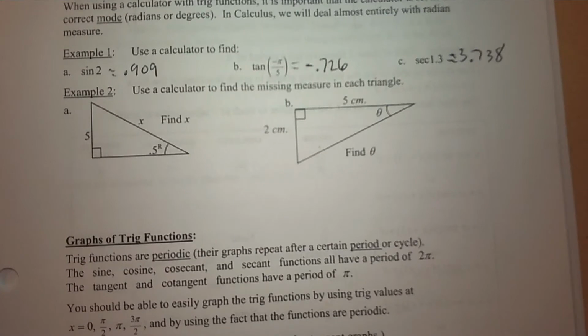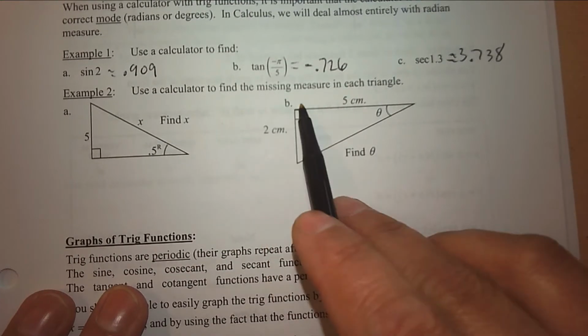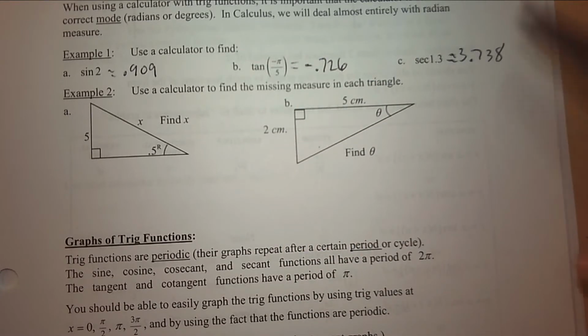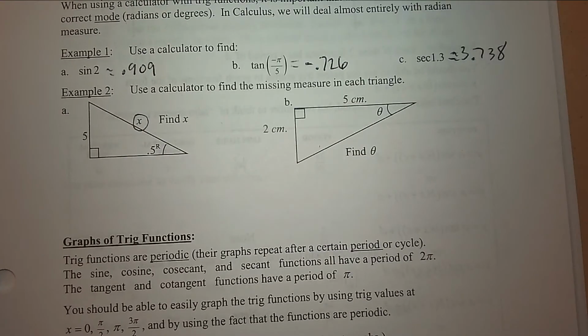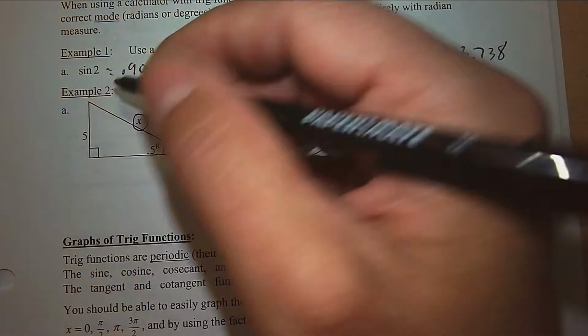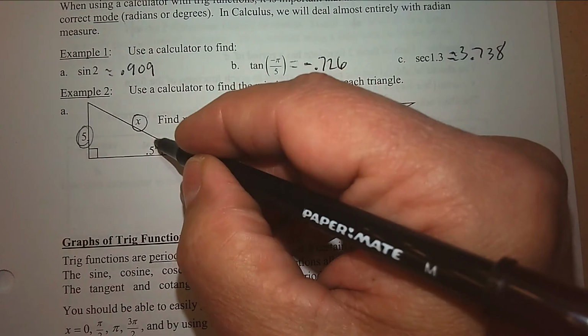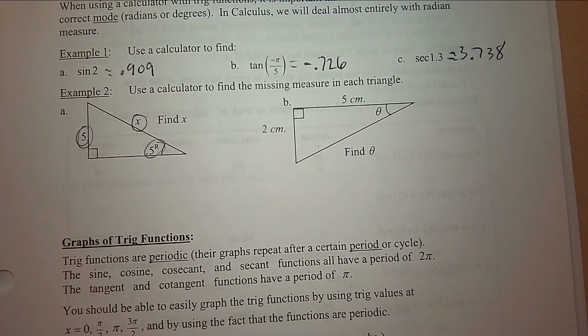All right, now example number 2. It says use a calculator to find the missing measure in each triangle. So the missing measure here is what? The hypotenuse, which is x, the missing side. What are you given in this triangle? You're given a side length, which is 5. This is an awkward way to write an angle, but that's 0.5 radians, so you're given an angle.